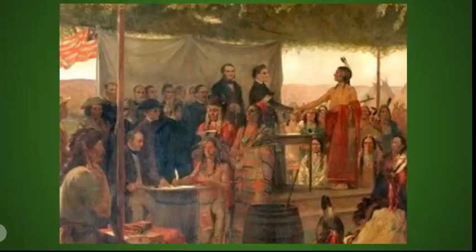Now with this slide, this is a picture of the final negotiations and the signing of the Treaty of Traverse des Sioux in 1851. On the right, shaking the hand of the American Indian, is the territorial governor, and his name was Alexander Ramsey. To his left is probably the federal Indian commissioner, and his name is Luke Lea. And then right next to him, the third man, is Henry Sibley. And all three of these men are going to play an important role in these treaty negotiations.